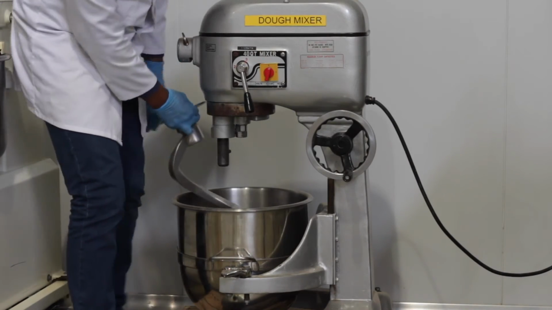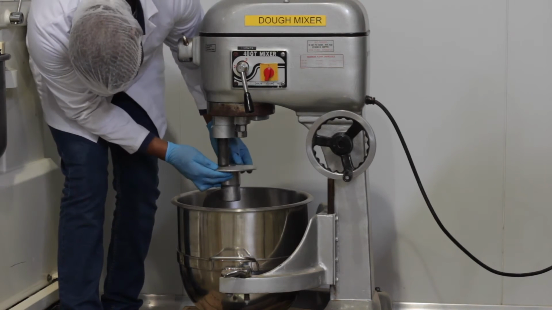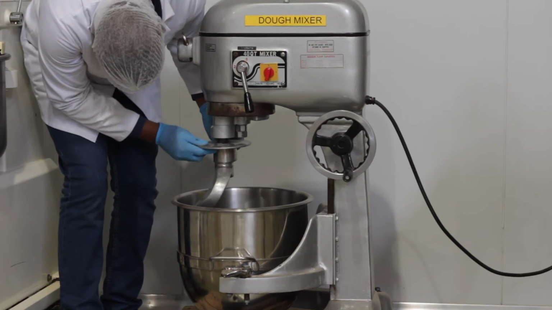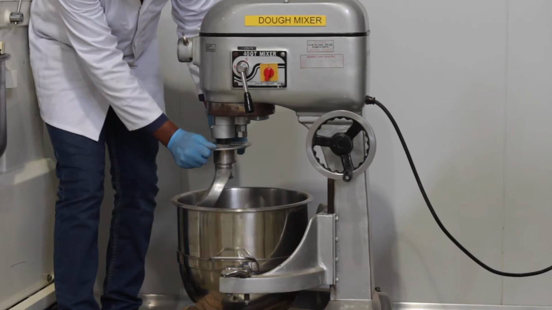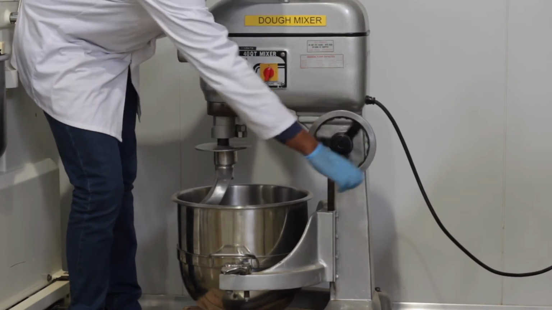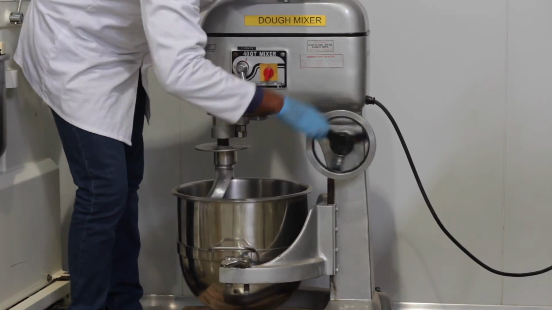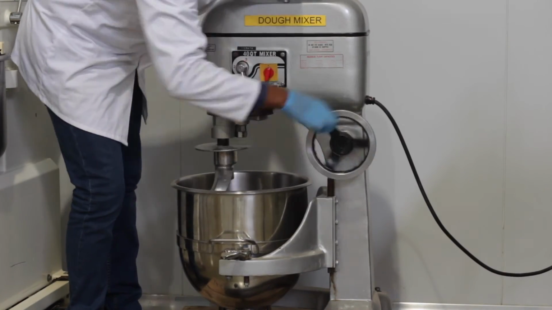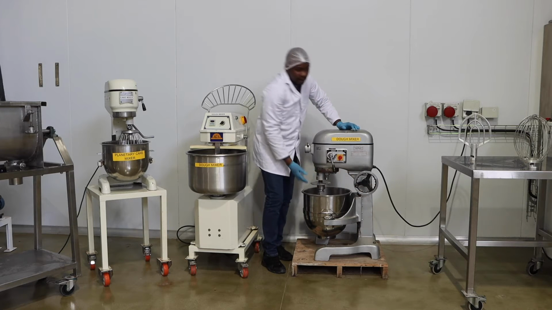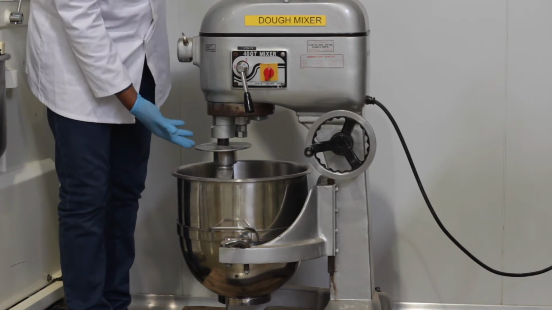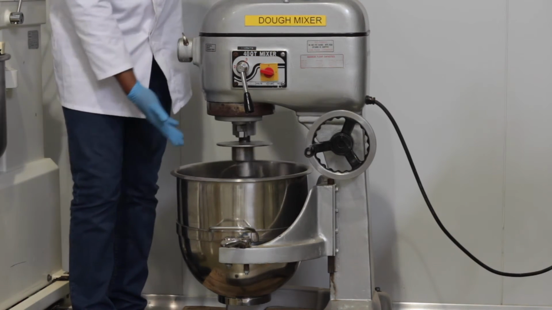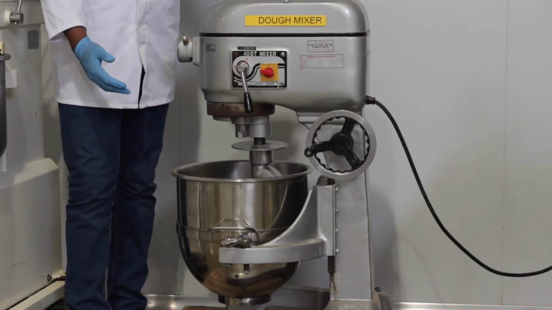Right, so this is now in, so it's not going to move. Then you can move your thing up until it reaches the level where the product is, and then we can switch on the machine. So this is basically how this type of machine works.